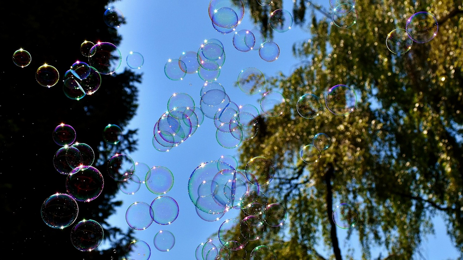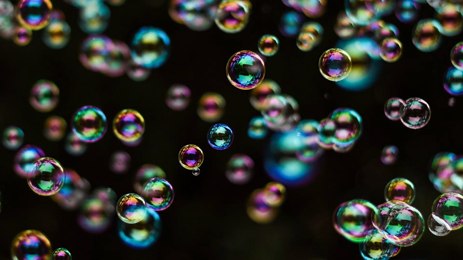When light shines on the soap bubbles, it reflects both from the outer and inner layers of the bubble's surface. Depending on the thickness of the soap film, certain colors of light are either cancelled out or intensified through reflection. This results in different colors being visible to our eyes.